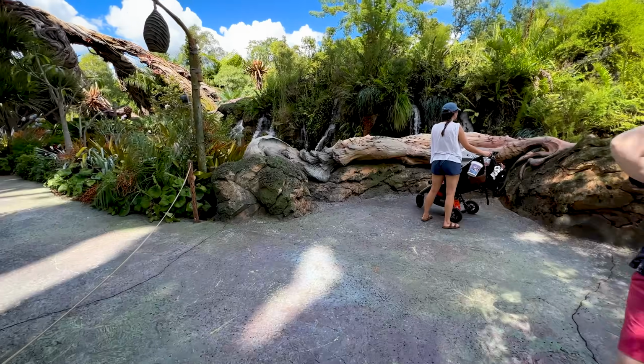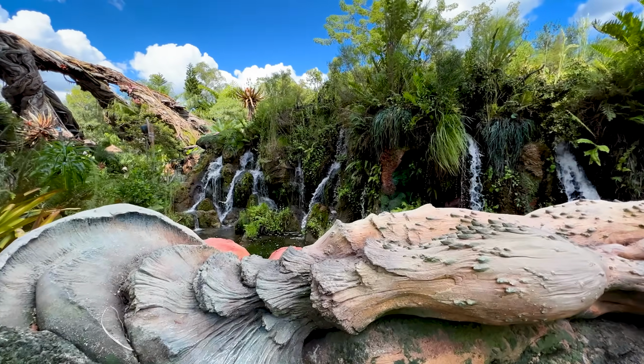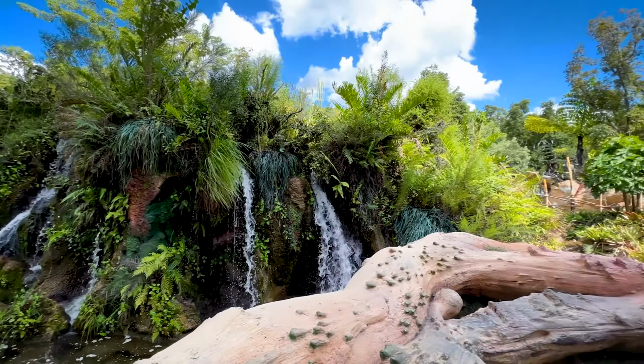Now almost in the center of Pandora is probably where you'll find the coolest waterfalls. It's not the biggest one, but it is where there's multiple ones together and provides for some really cool photos. Here's how the shot looks.